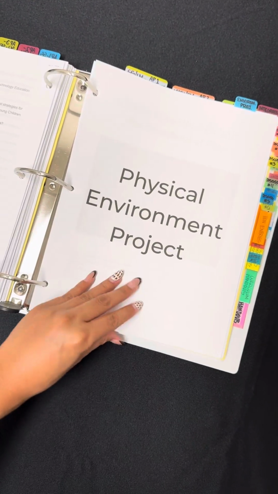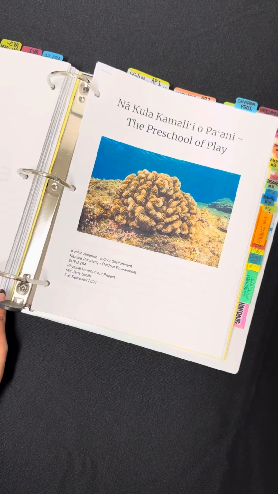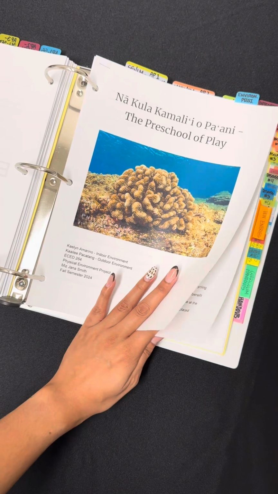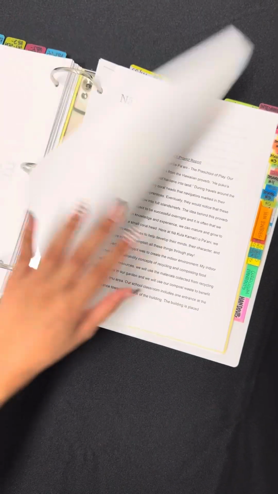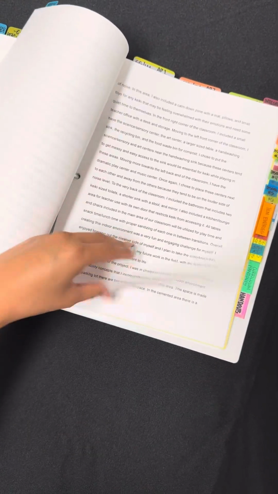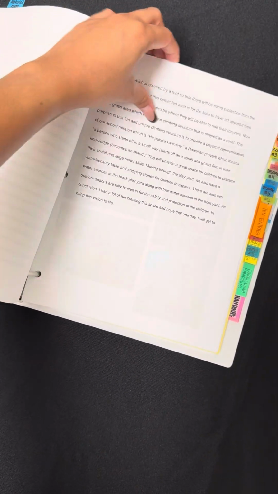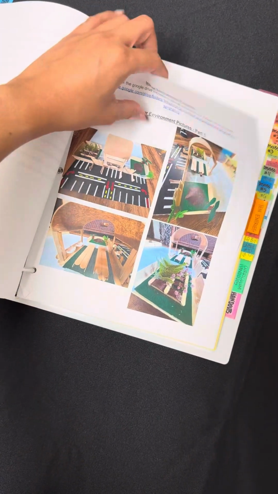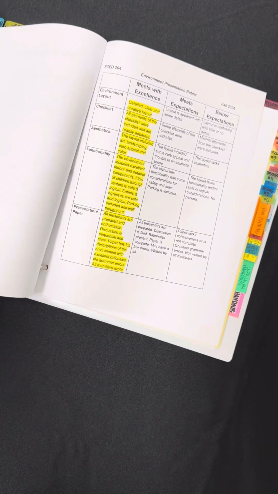My next section is the physical environment project. My partner for this project was KaelynA, and our environment project was called Nakula Kamali'i o Pa'ani, the preschool of play. So this just includes a copy of our report, our pictures, checklists, and finally the rubric.